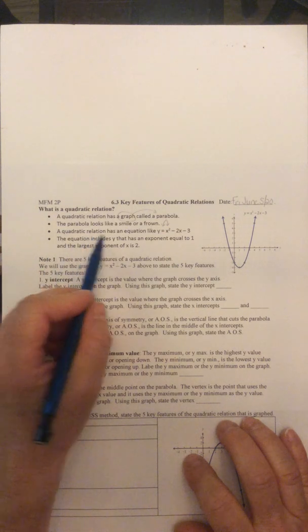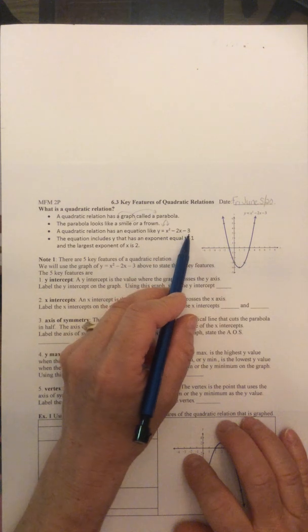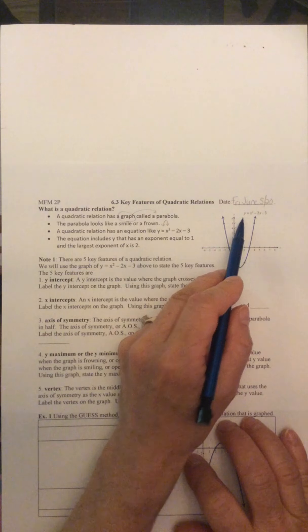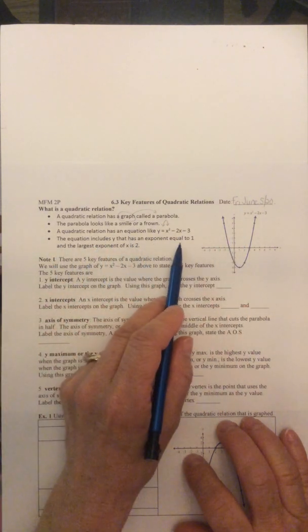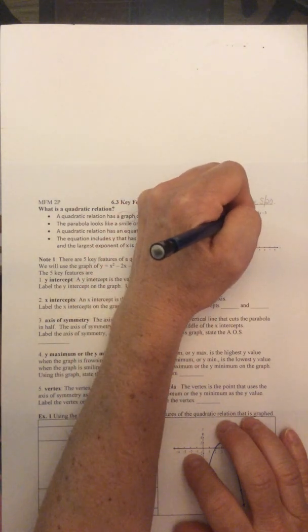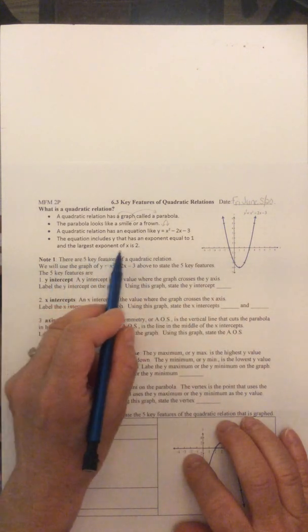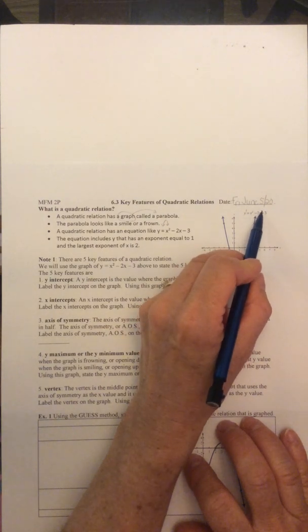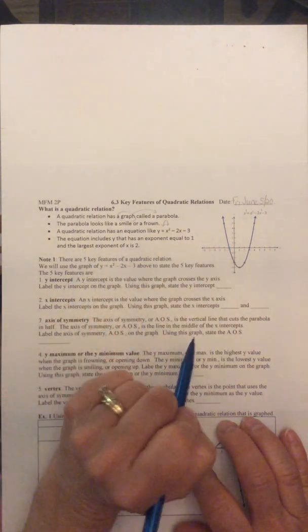A quadratic relation has an equation like y equals x squared minus 2x minus 3, which is what we have over here. That's the graph of the equation. The equation includes y that has an exponent equal to 1, okay, like this, right? There's a y with an exponent understood to be 1, and the largest exponent of x is 2. So this x has a 2, this x has a 1, okay? But 2 is greater than 1, so x has an exponent of 2 as the largest exponent of x.